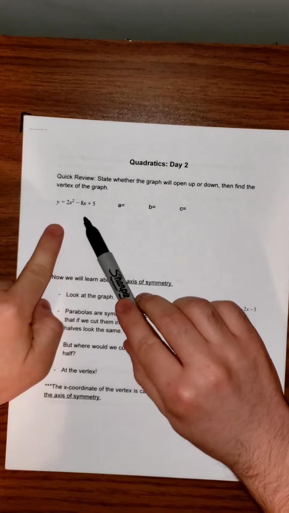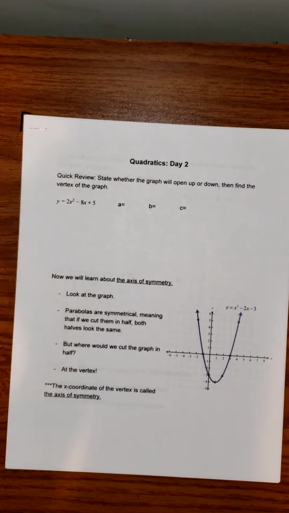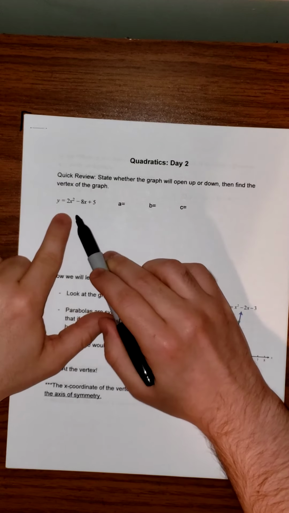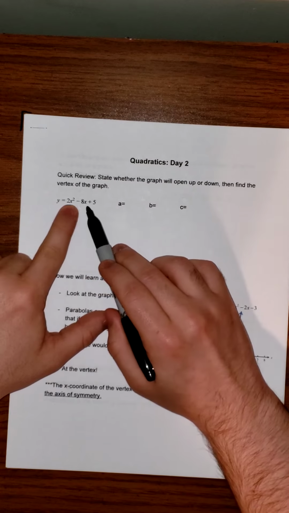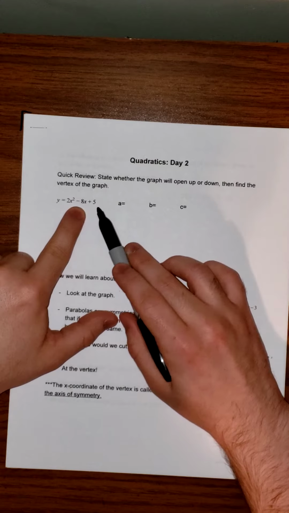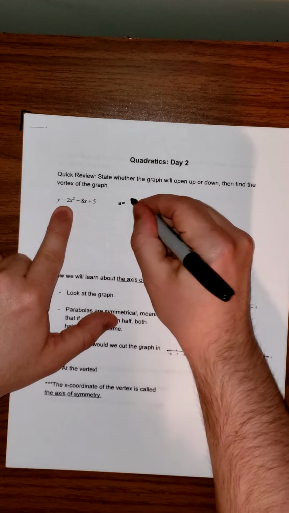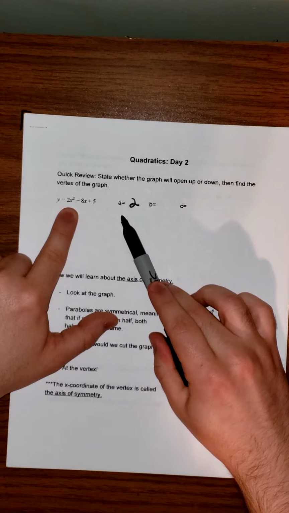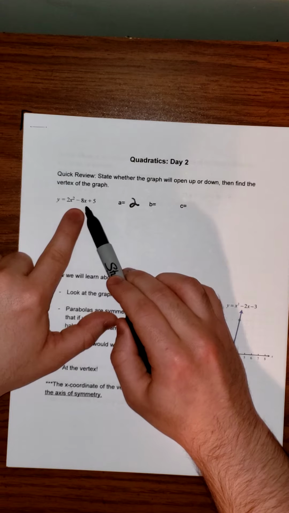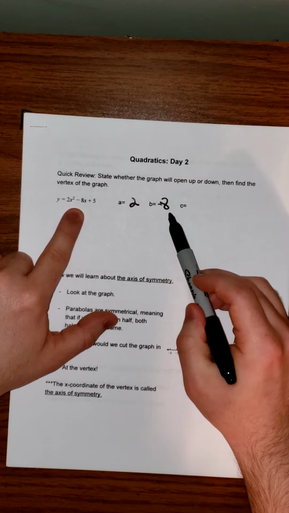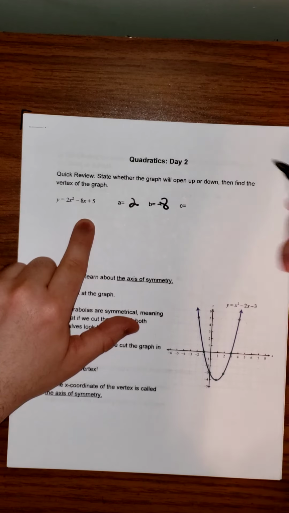I'm going to start off with this equation right here and state whether the graph will open up or down, and then we're going to find the vertex, okay? So exactly how we did last time. First, I'm going to go through A, B, and C. So whatever is in front of x squared is A, whatever is in front of the x is B, and the plain number with no x will be C, okay? So positive 2 is the number in front of x squared, so that is A. The number in front of the normal x is negative 8. Remember to keep the sign with it, so B is negative 8. C, the leftover number at the end is 5, okay?